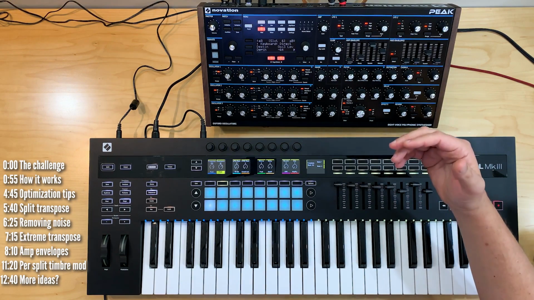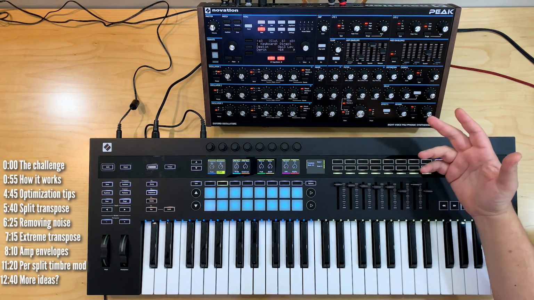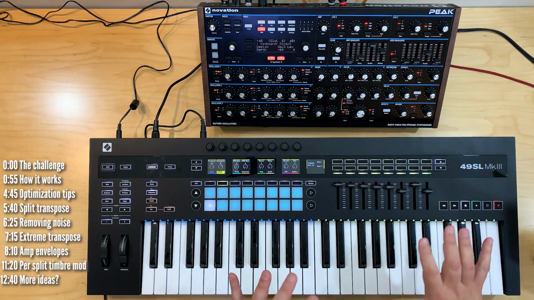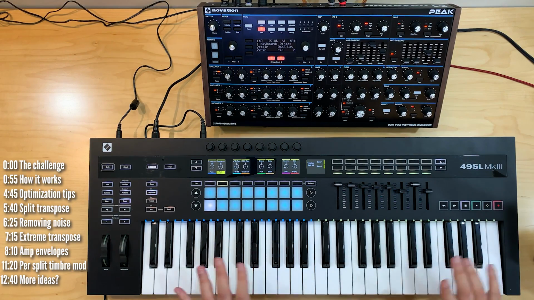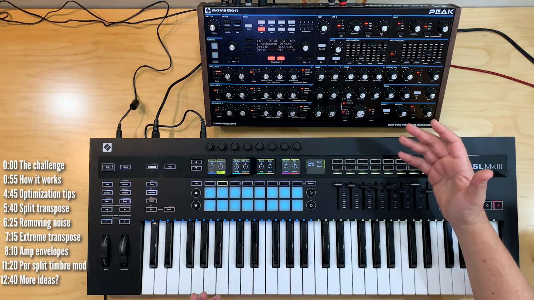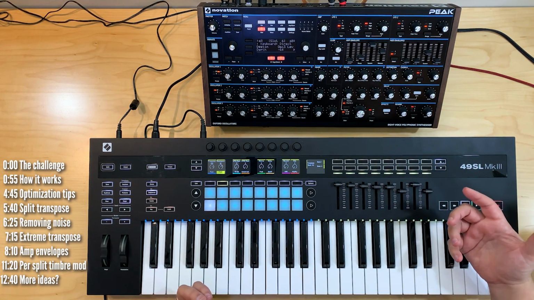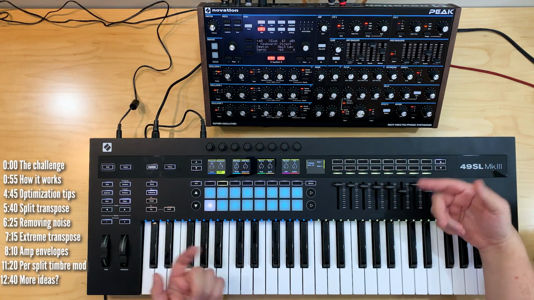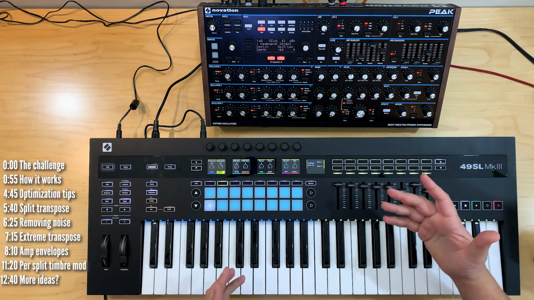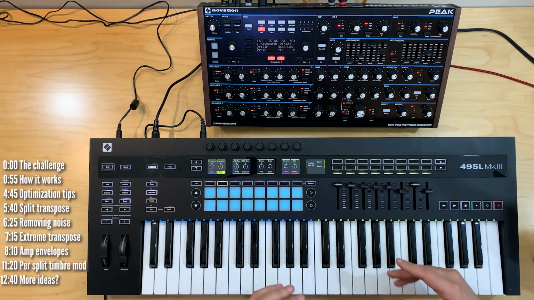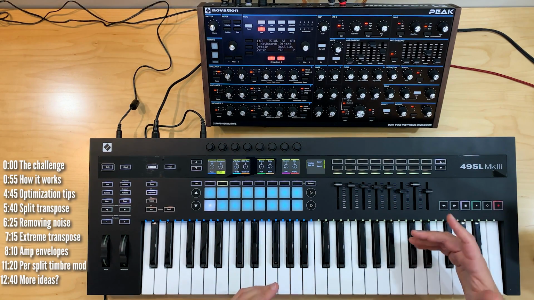Okay, so we succeeded in creating two completely different splits with oscillators assigned to each split. We're able to give them different envelopes if we want. The last piece of the puzzle should be giving each split its own filter and filter modulation. Now, that problem, unfortunately, I haven't been able to solve, at least not yet, and if you can, please leave a comment below. You can still use the filter, but it's going to apply to both splits. So you need to make sure that you don't filter one out unintentionally.